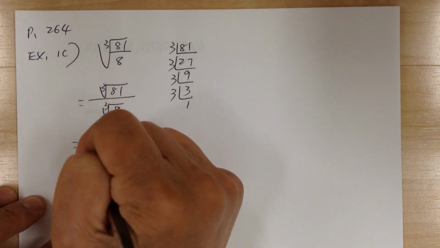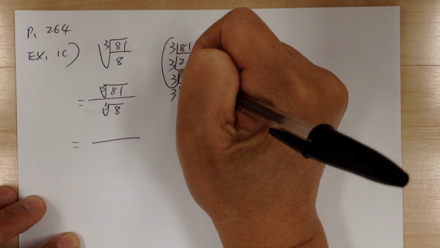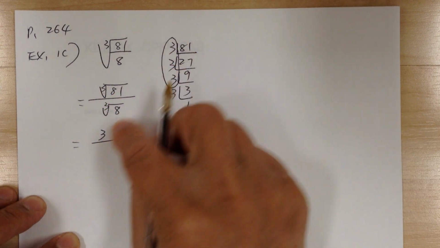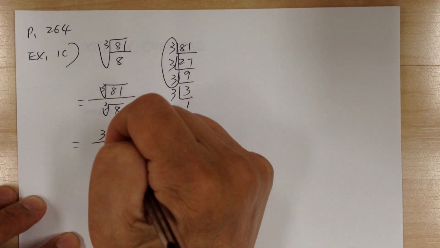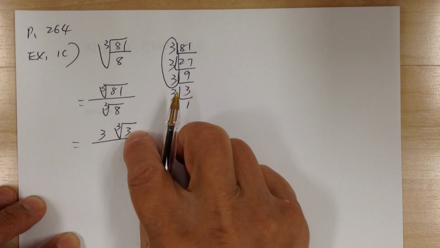Now the index is 3, which means you need three of the radicands to make an integer. So these three radicands make an integer. This is the leftover. So you're going to get the cube root. Now make sure you have the index, so this 3 comes in here.